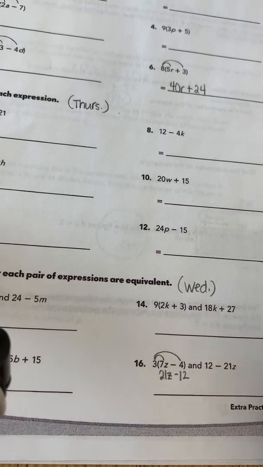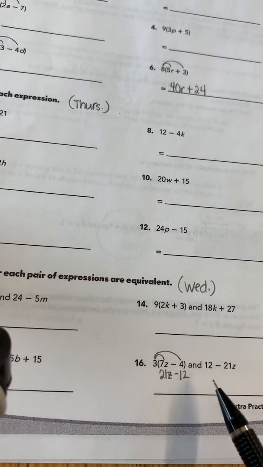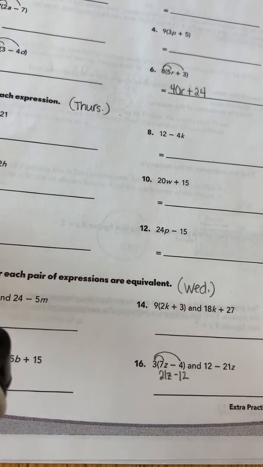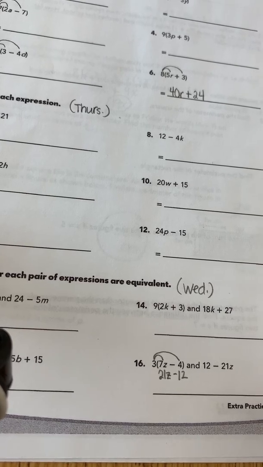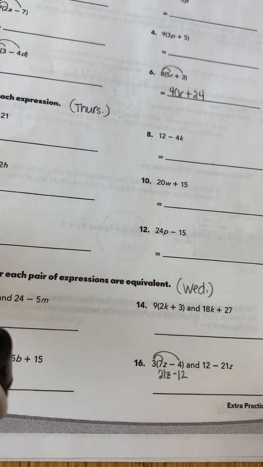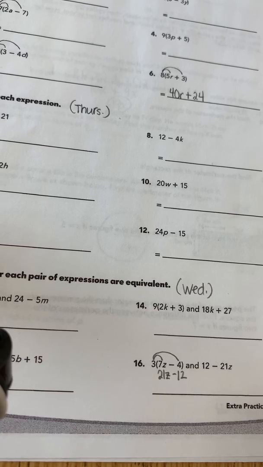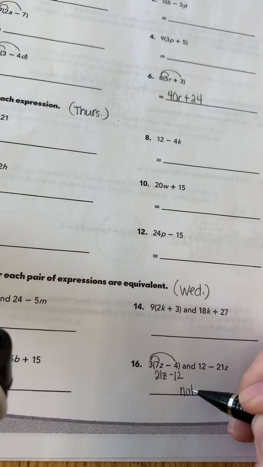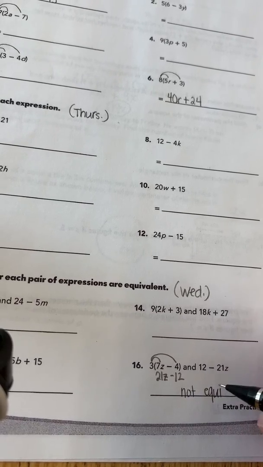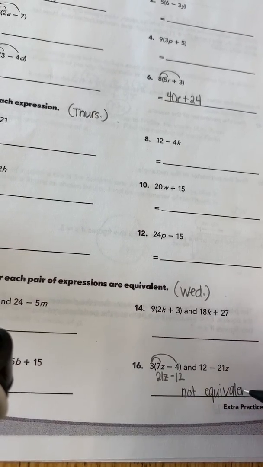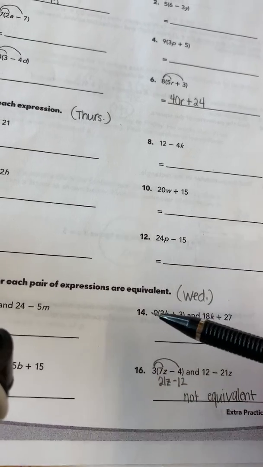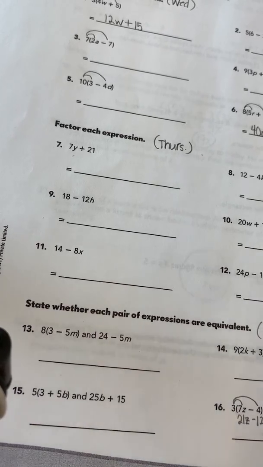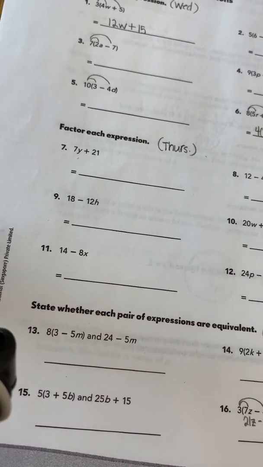This looks just like a problem from yesterday. The question here is, can we switch these in a subtraction problem and get the same answer? It's kind of like, is 10 minus 3 the same thing as 3 minus 10? Well, it's not, so this is not equivalent. Okay. So what you are going to do is expand these and see if they are equivalent with each other. All right, there's that one.